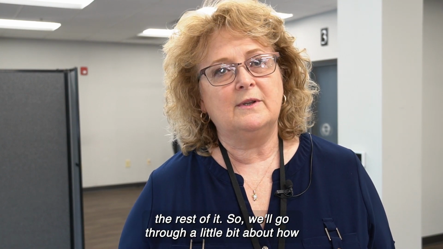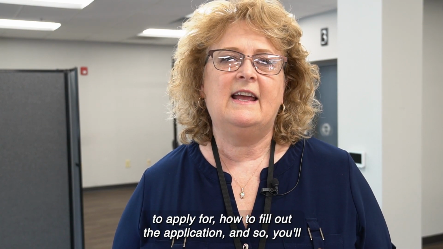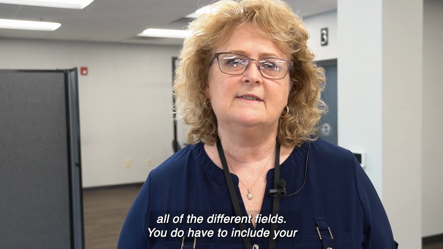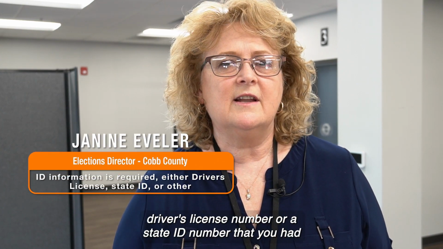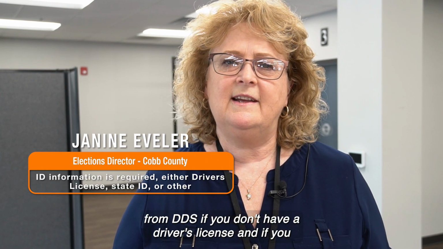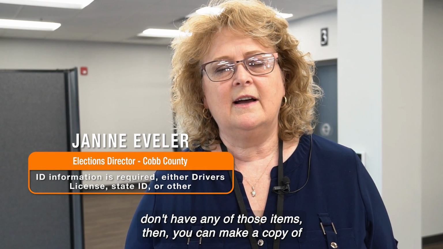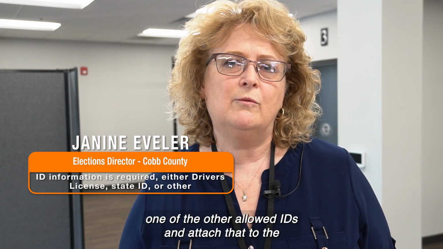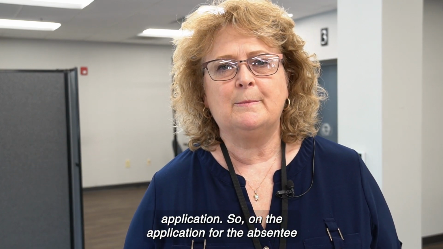So we'll go through a little bit about how to apply for it, how to fill out the application, and so you'll see all of the different fields. You do have to include your driver's license number or a state ID number that you had from DDS if you don't have a driver's license. And if you don't have any of those items, then you can make a copy of one of the other allowed IDs and attach that to the application.